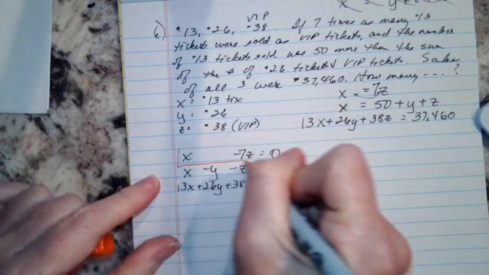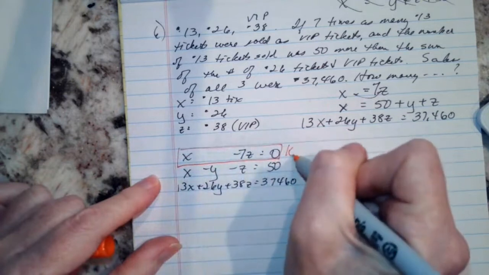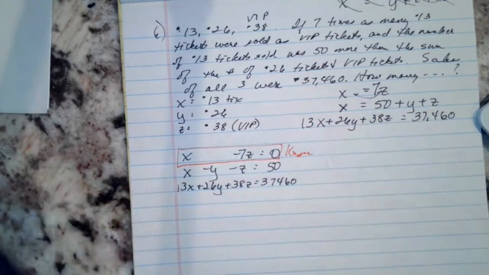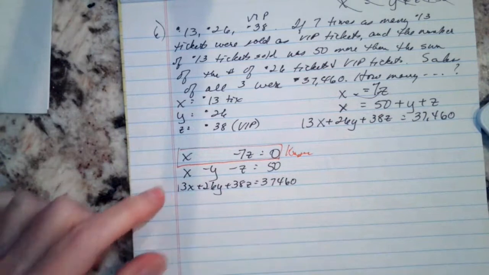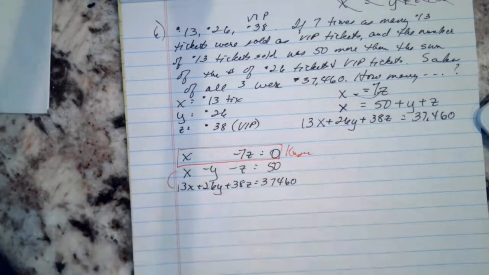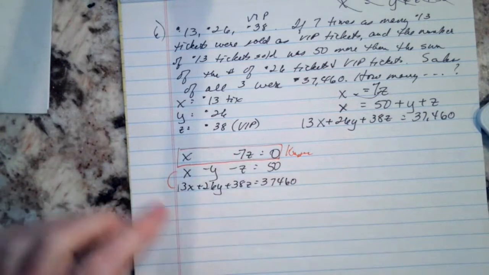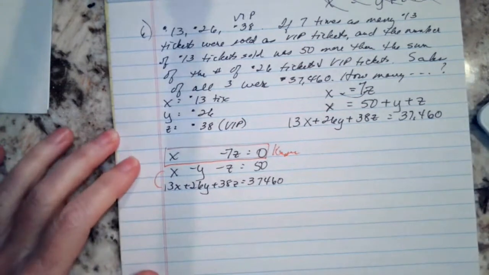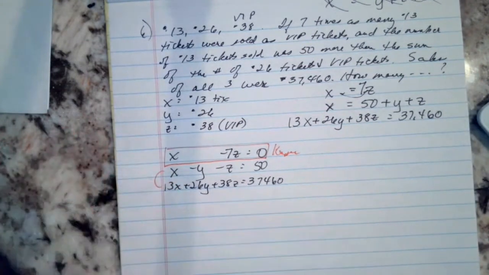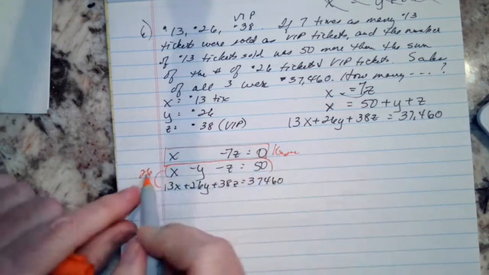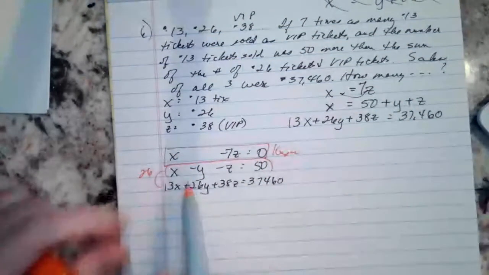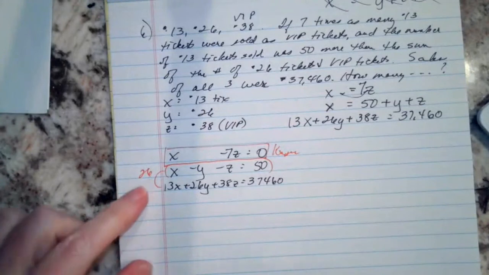Let's see, we've got one keeper equation right here. Let's take advantage of that. I've got to notice that I got rid of Y in that one. So when I go to do the second keeper equation using these 2, I've got to get rid of Y again. So I'm going to multiply this equation times 26. That will give me a negative 26Y, which cancels out with the 26Y.